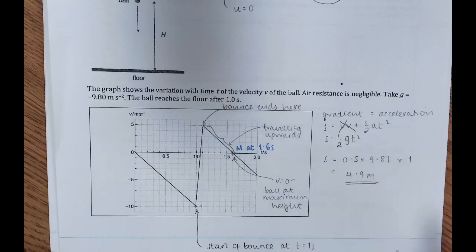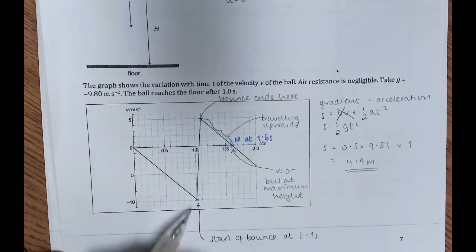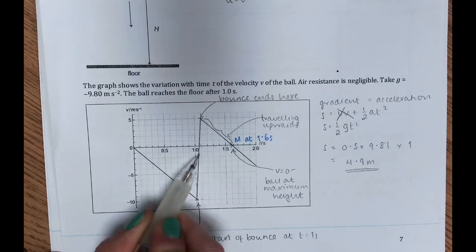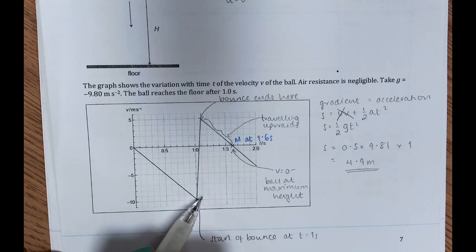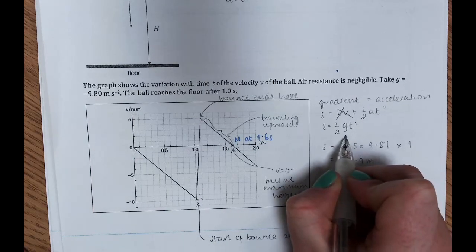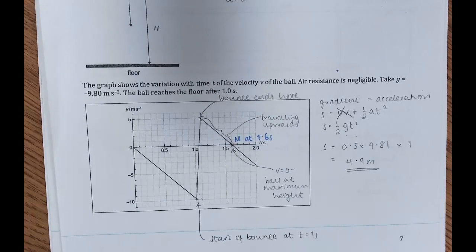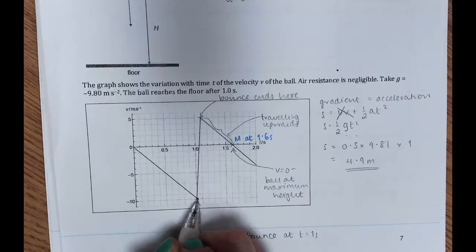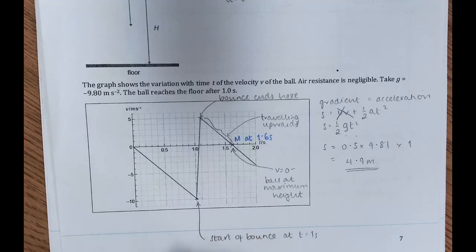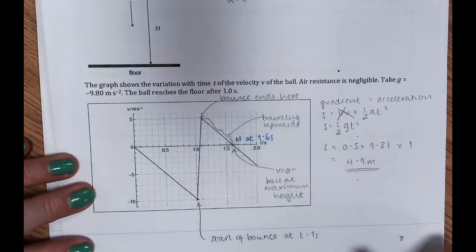The acceleration in this case is g, so I can take this section, because I know how long it took to reach the floor. It took 1 second, and so all I'm doing is a half times the acceleration multiplied by that time squared to get 4.9 meters, because it's at this point that I have reached the floor, and this is from H at this point. So we should have got 4.9 meters.